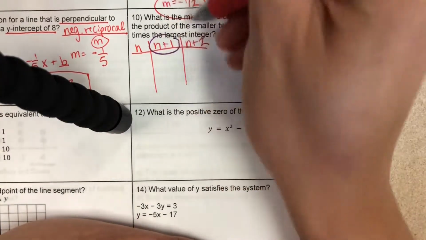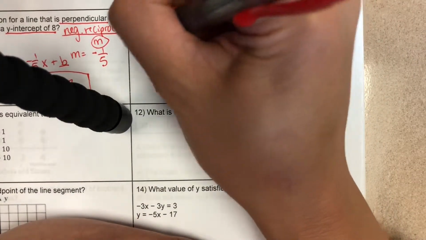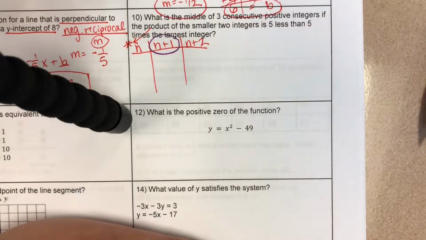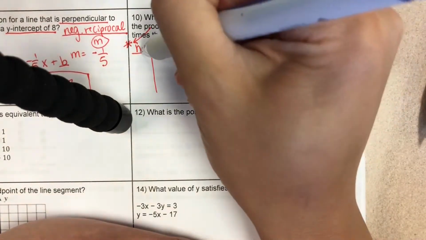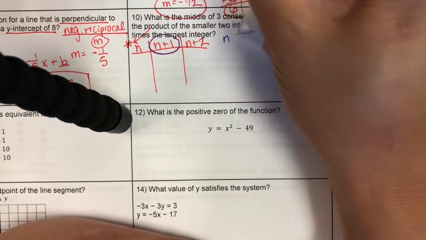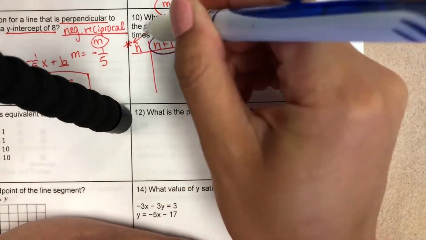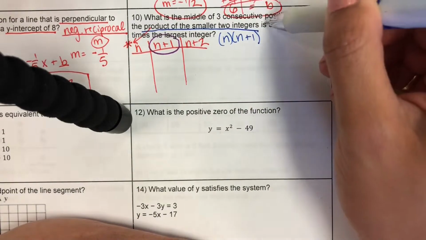If the product, I know the product means multiplication of the smaller two. So I'm going to take the smaller two, this is the smallest one, this is the next smallest one, and multiply them. That becomes n times n plus 1. And that is the product of the two smallest integers.